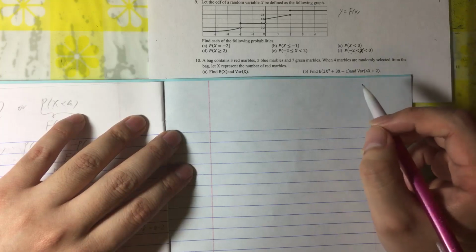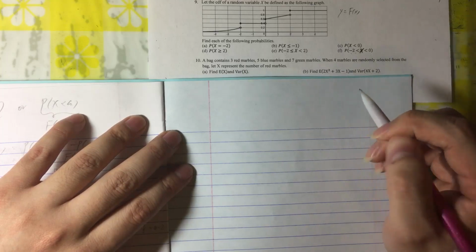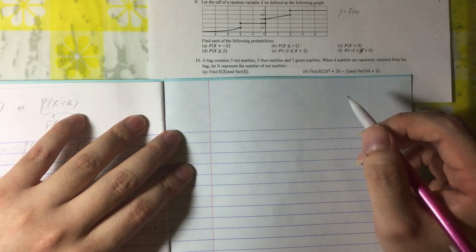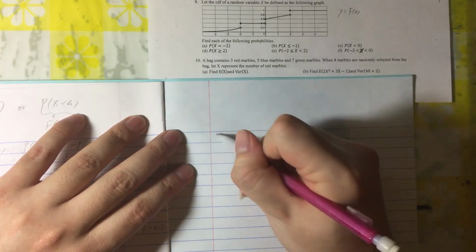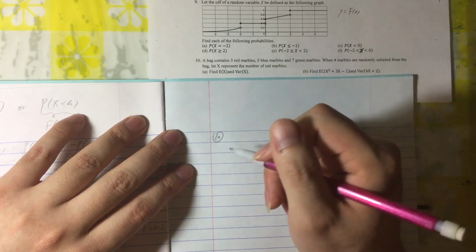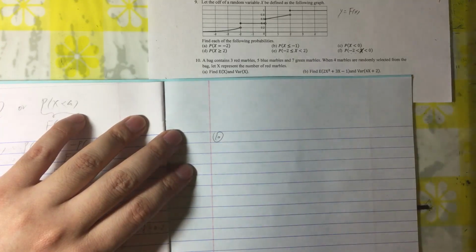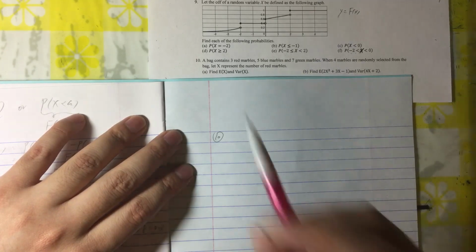So first of all, in order to find the expected value and variance, let's find the probability function first. First of all, try to recognize what kind of probability distribution it is.